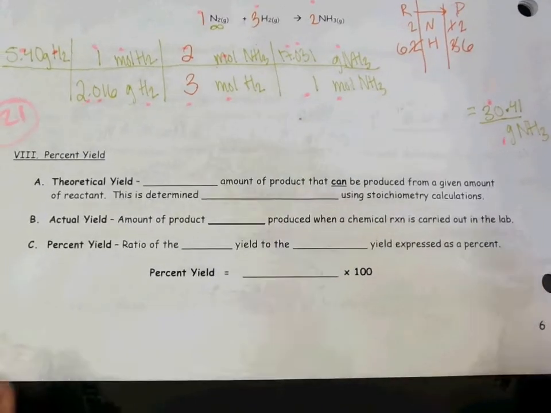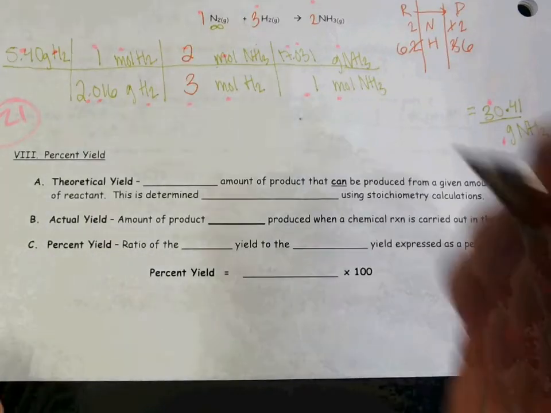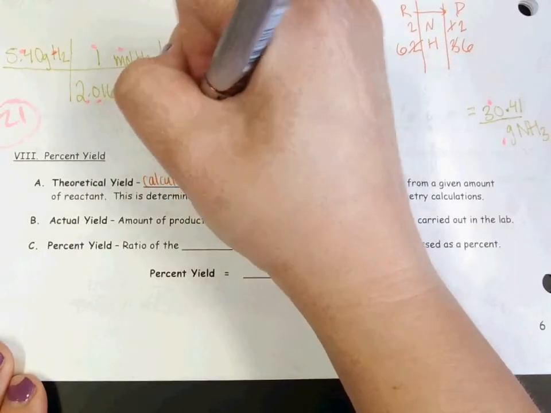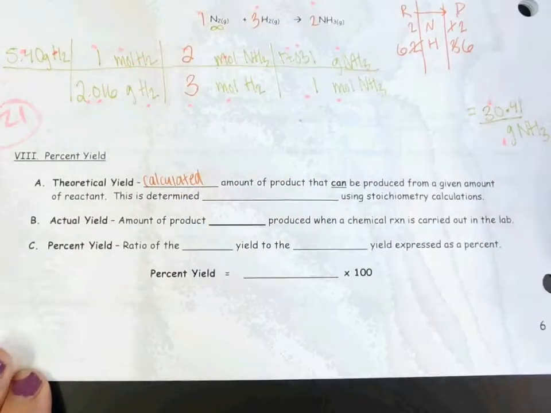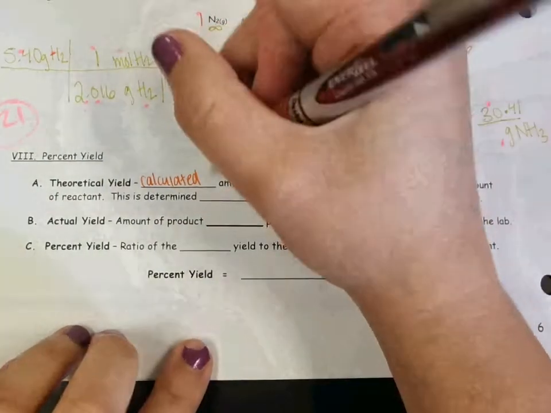Product that you should be able to make with a given amount of reactant. So the theoretical yield is the calculated amount of product that can be produced from a given amount of reactant. This is determined mathematically using stoichiometry calculations.